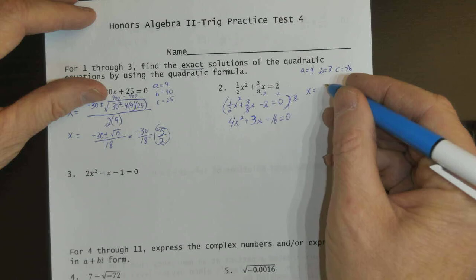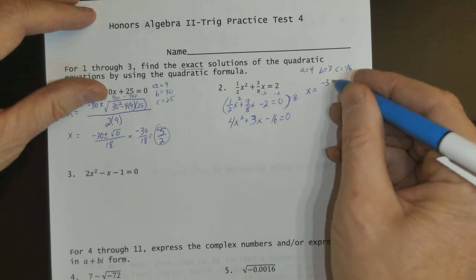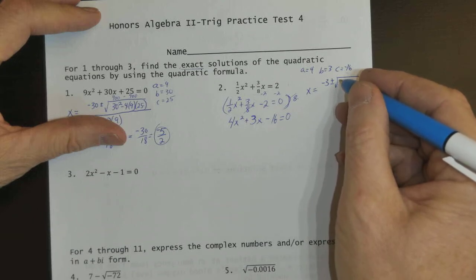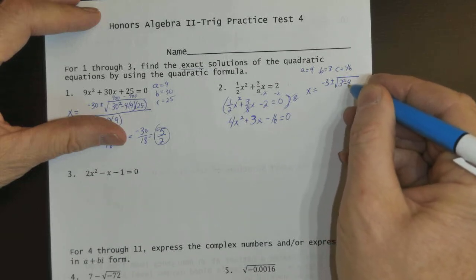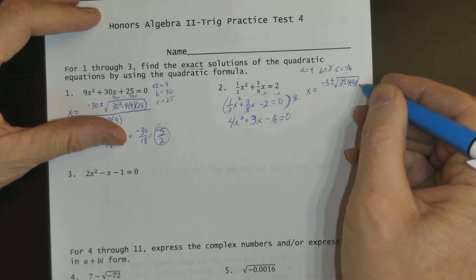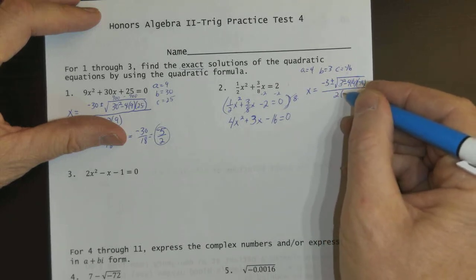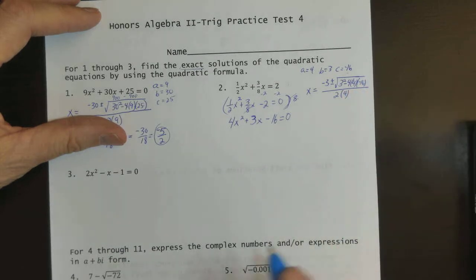And x equals negative b plus or minus the square root of b squared minus 4ac, all of that over 2a.